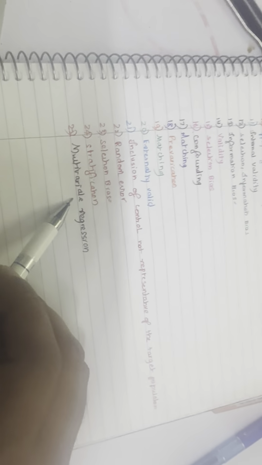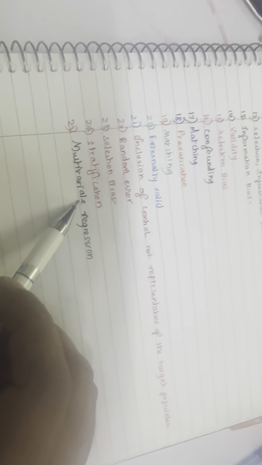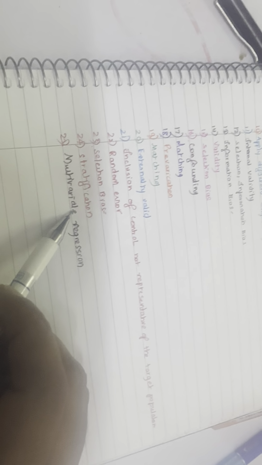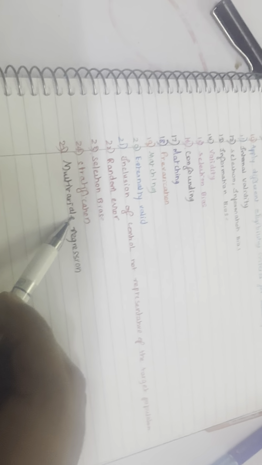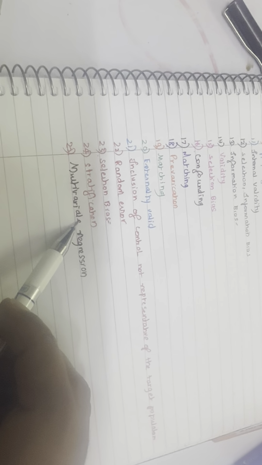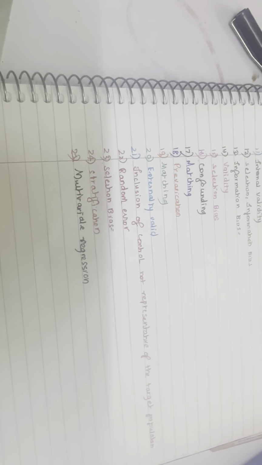A cohort study was conducted to examine the association between obesity and cardiovascular disease. During analysis, gender was suspected to be a confounder. Which of the following methods will help to examine the confounding effect due to gender? Multivariate regression.